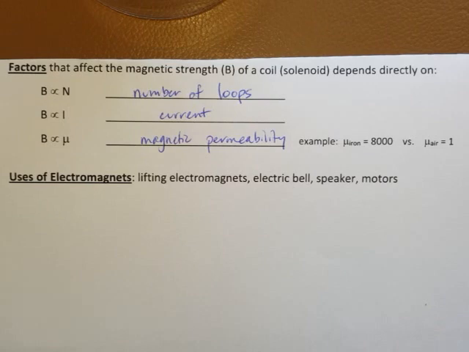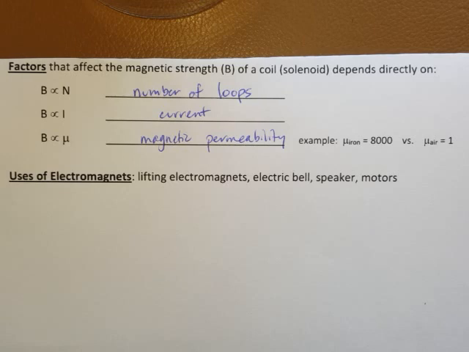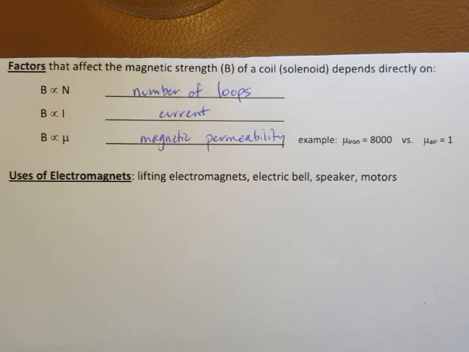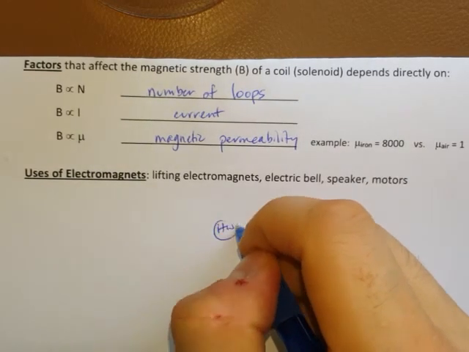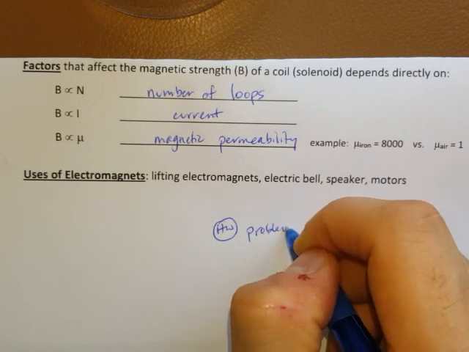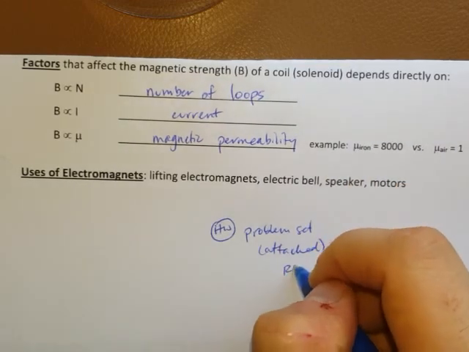If you could also take the chance now and read through section 13.4, which is pages 482 to 489. It will give you some more information that might supplement this lesson. Finally, there is a problem set that I attached to this lesson. If you could also complete the problem set that has to do with the right-hand rules for a straight current and the right-hand rule that we just learned for a coil. Okay, so your homework is the problem set, which is attached on right-hand rules.